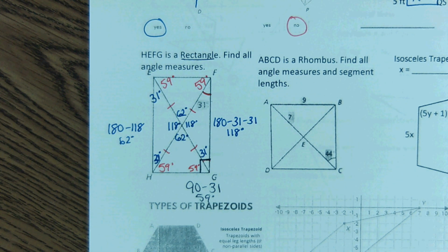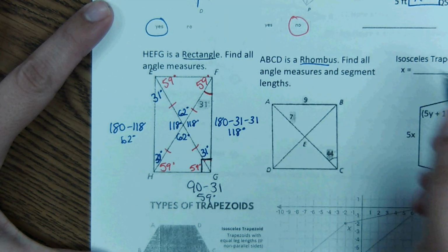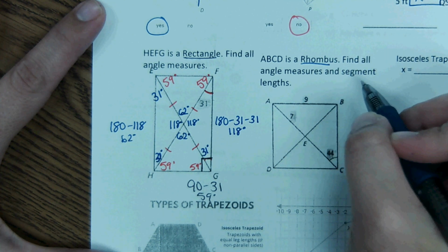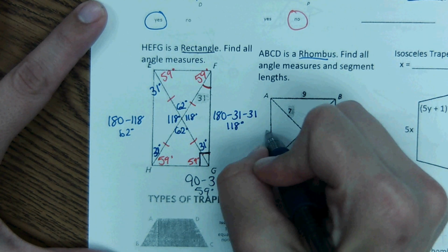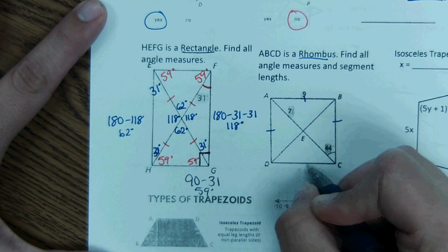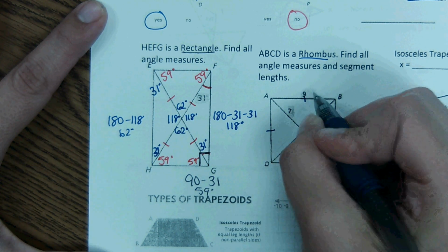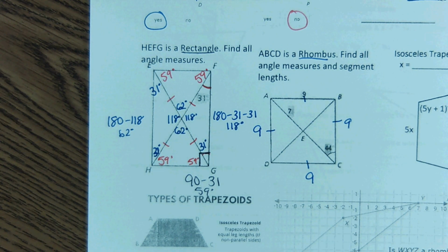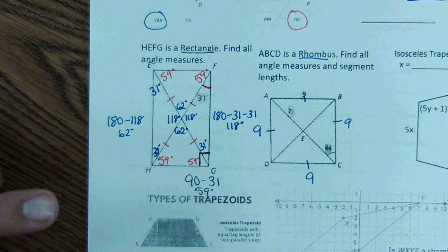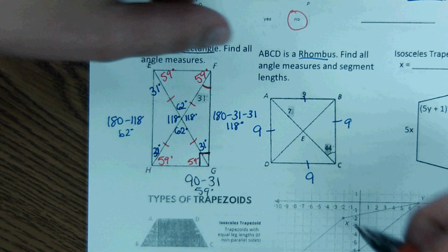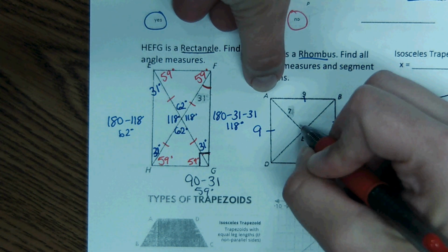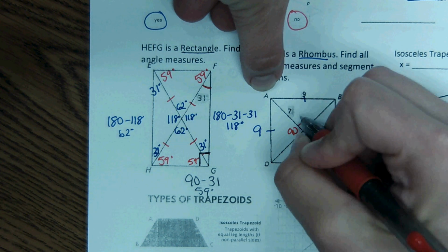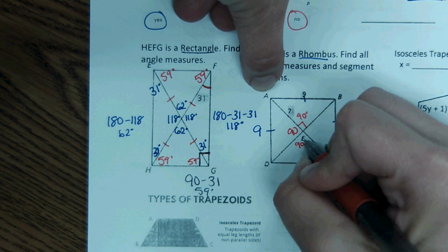Okay. The next one says that ABCD is a rhombus. Find all the angle measures and segment lengths. For a rhombus, all the sides are the same measure. So if this is 9, then all the sides are going to be 9. Then as far as angle measures go, with a rhombus, the diagonals make 90-degree angles. So these are all 90 degrees.